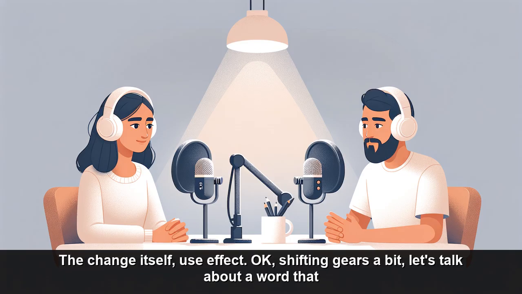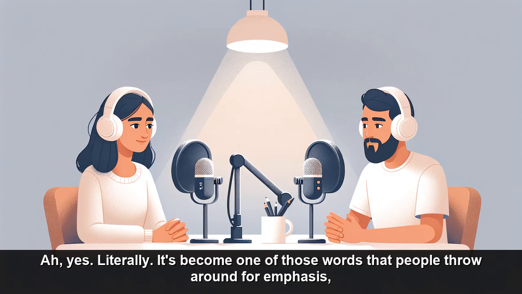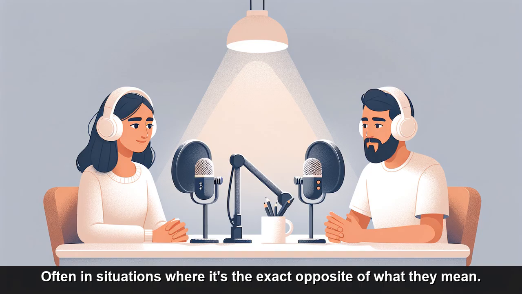Okay, shifting gears a bit, let's talk about a word that has probably seen more misuse than any other in recent times: literally. Ah, yes, literally. It's become one of those words that people throw around for emphasis, often in situations where it's the exact opposite of what they mean.